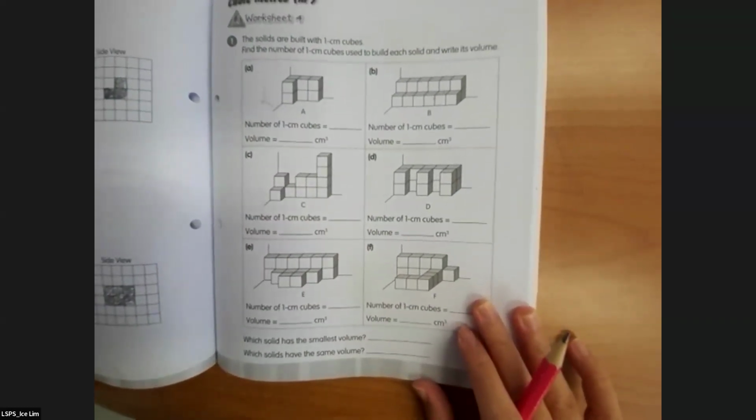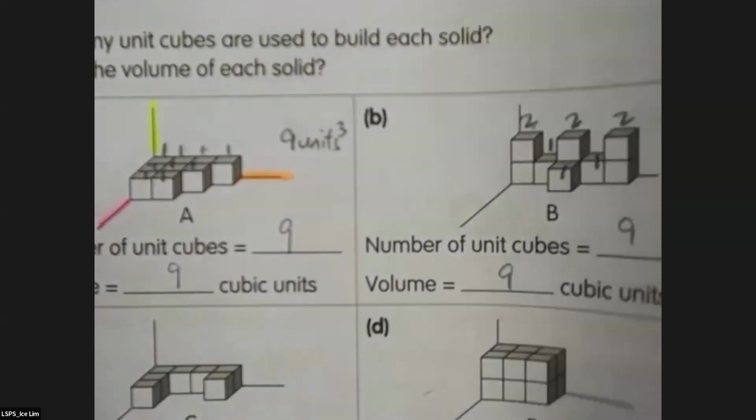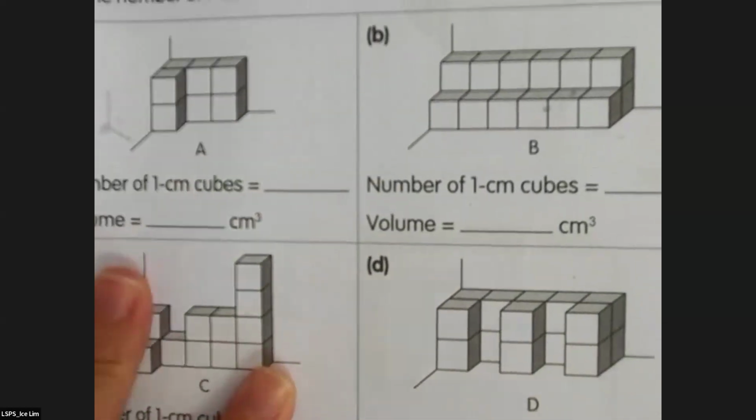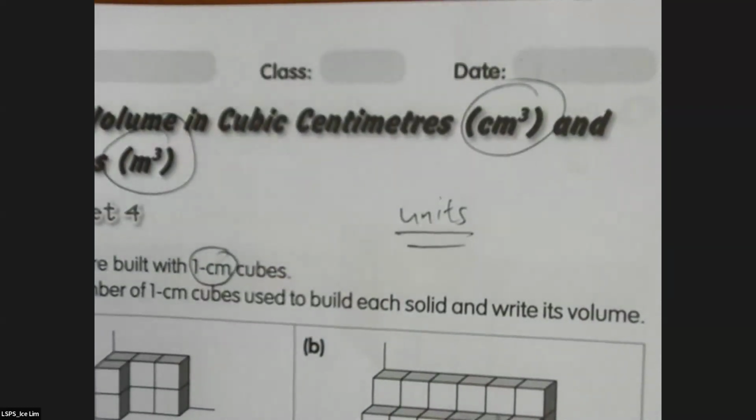Can I just ask a quick question? How is this page different from the first page? Thank you very much. Who said that? Good, good look. This one is on the units is different. So pay particular attention because if you write the wrong units, you get minus mark.